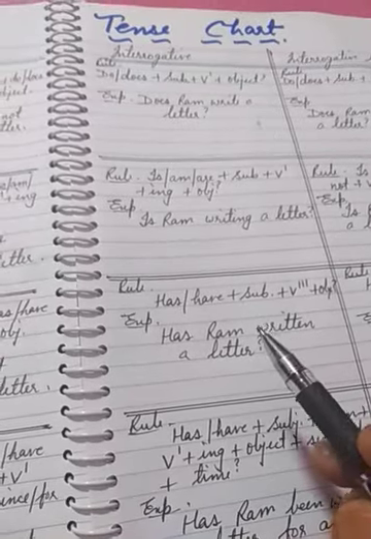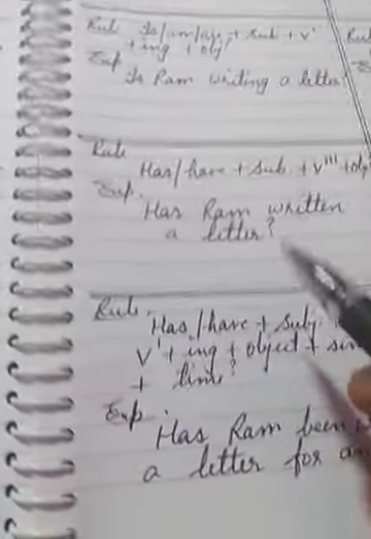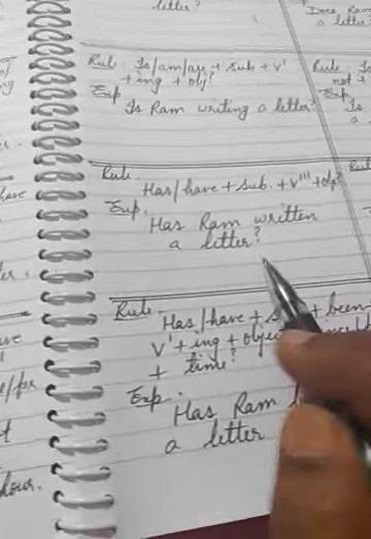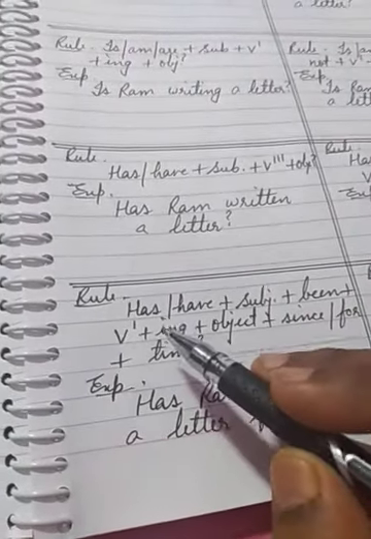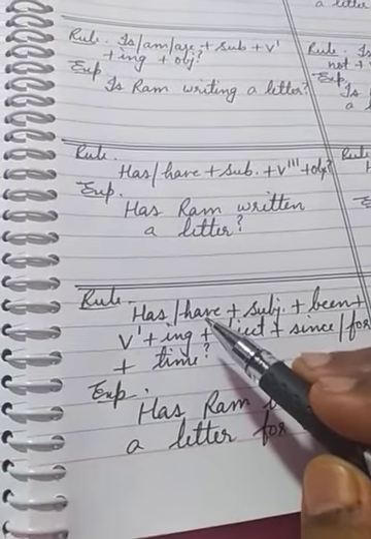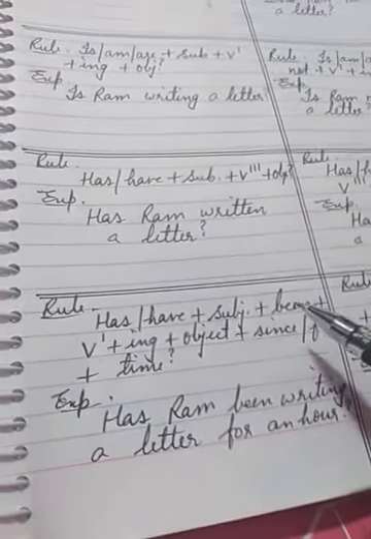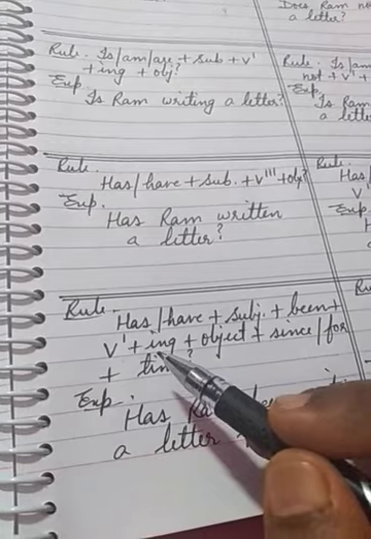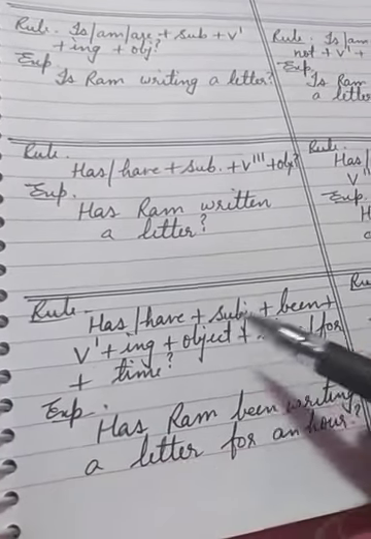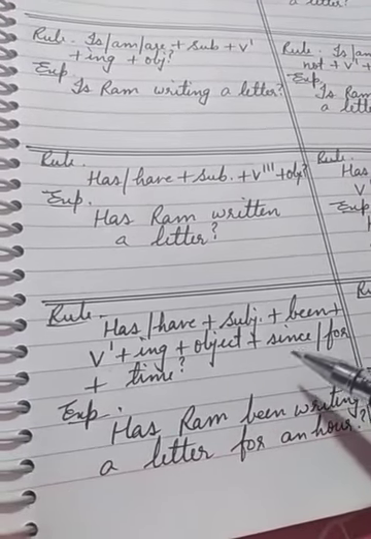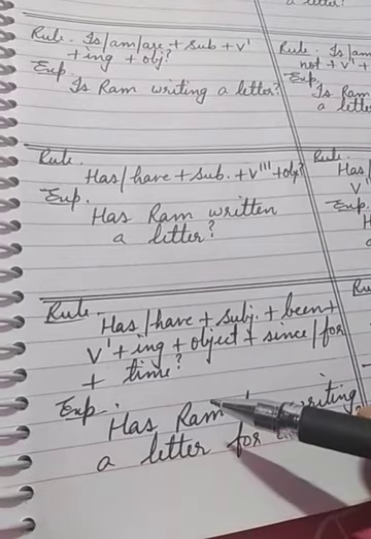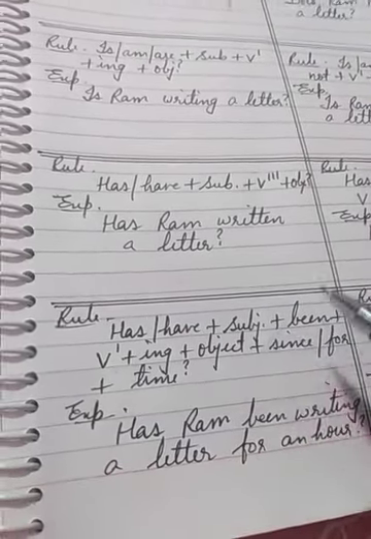Next one is interrogative. The rule for the interrogative sentence is has or have plus subject plus been plus verb first form plus ing plus object plus since or for plus time, question mark.